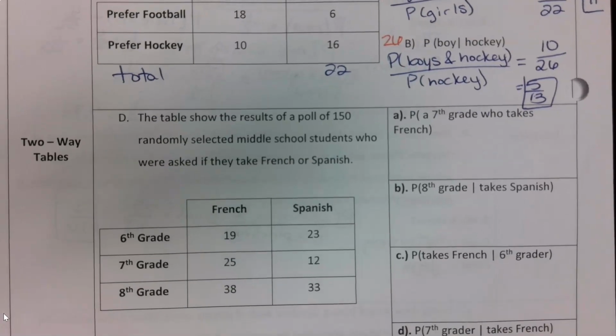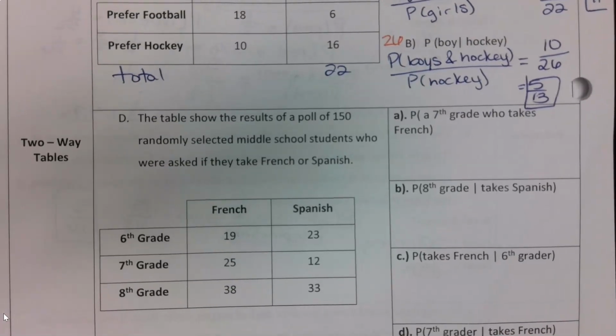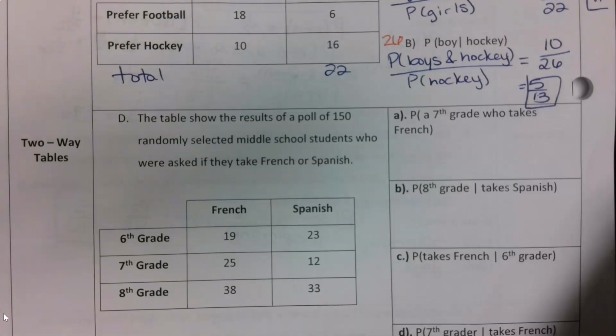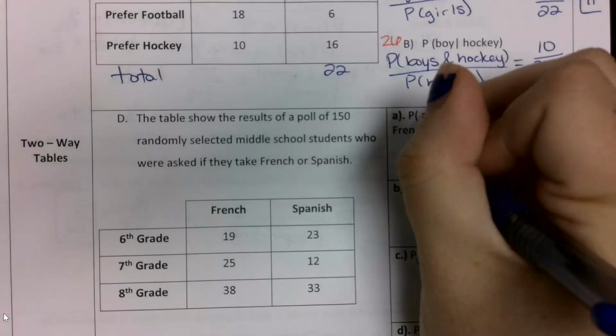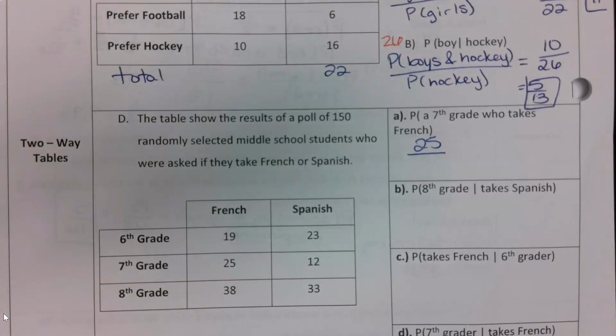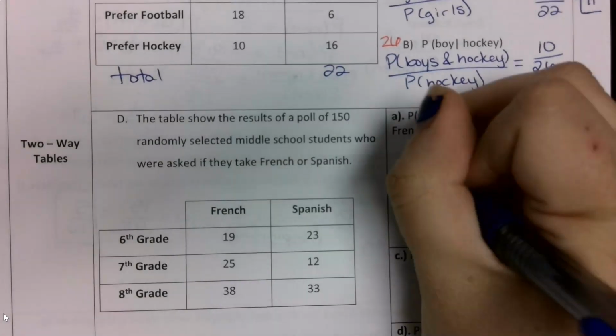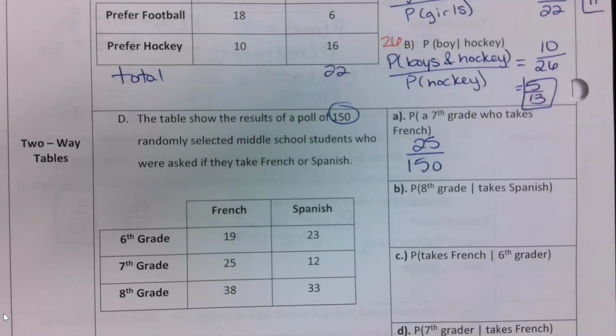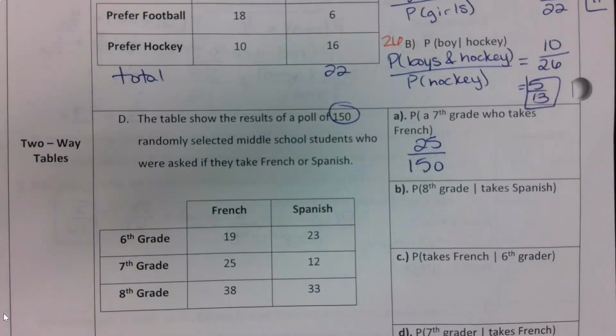D is another two-way table. This one shows me the results of a poll of 150 randomly selected middle school students who were asked if they take French or Spanish. So A wants the probability of a 7th grader who takes French. How many 7th graders are there in French? And how many total people were surveyed? 150? It said it right here. So this one just wanted a 7th grader out of everyone because it didn't have that special line in it.